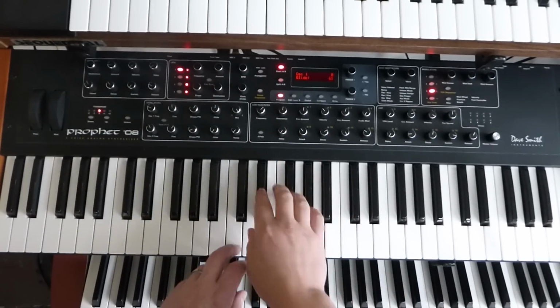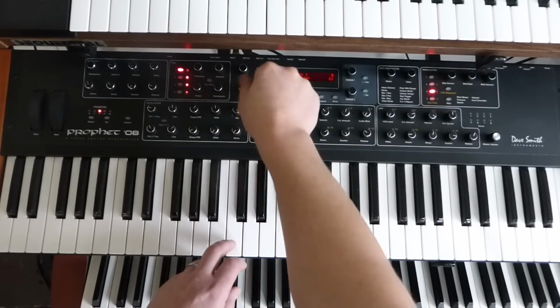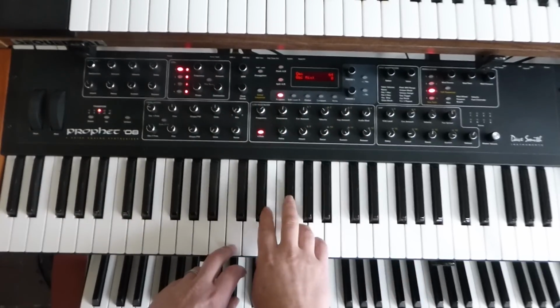Okay. Glide. Oscillator glide. Let's listen to layer 1 for now. Let's take it back to 1 oscillator as well.